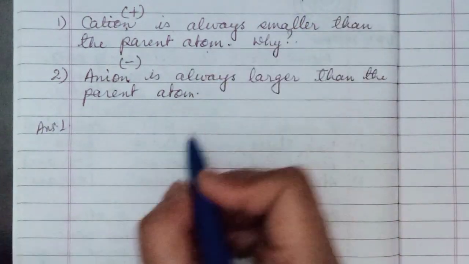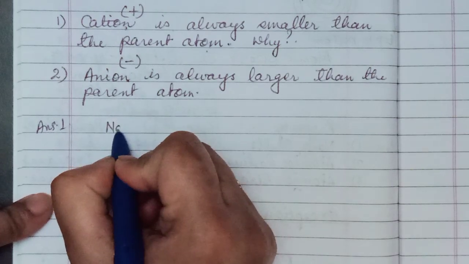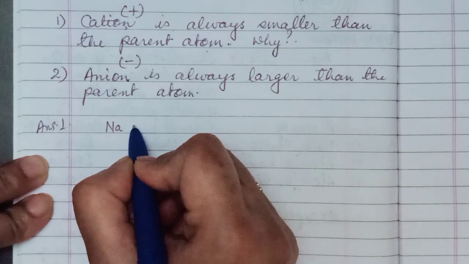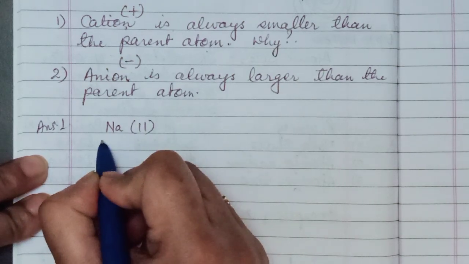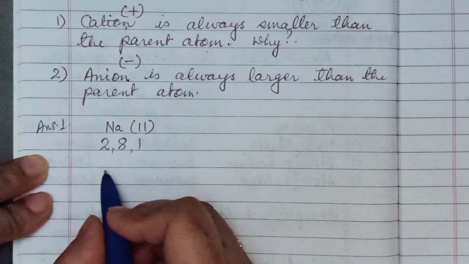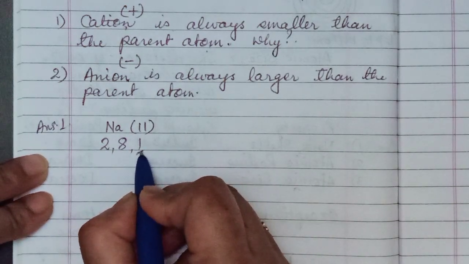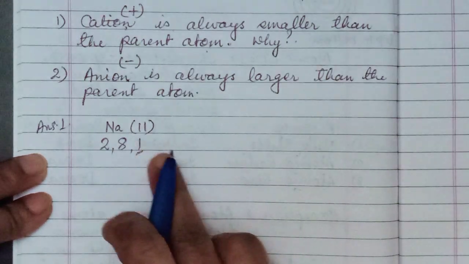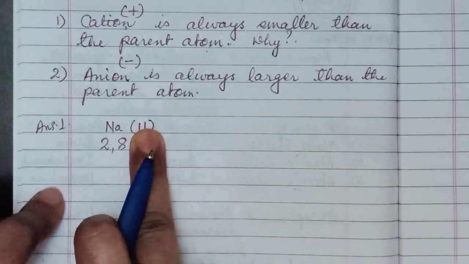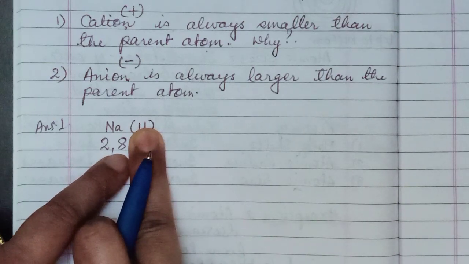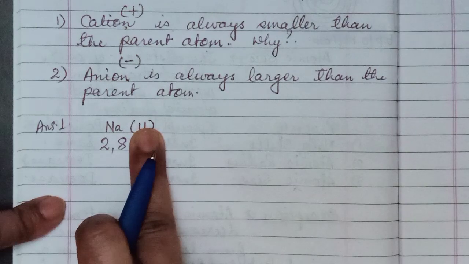Suppose we are taking a sodium atom. The atomic number of sodium is 11, so the electronic configuration will be 2, 8, 1. To get a stable configuration, what can we do? We will remove this one electron, so it will get the stable configuration 2, 8. The outermost shell having 8 electrons means it is stable.